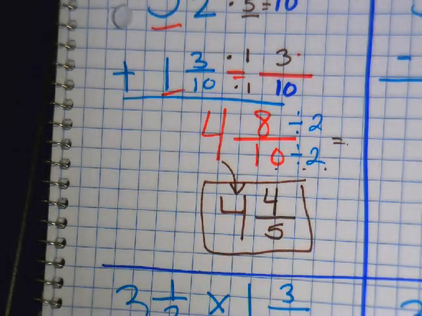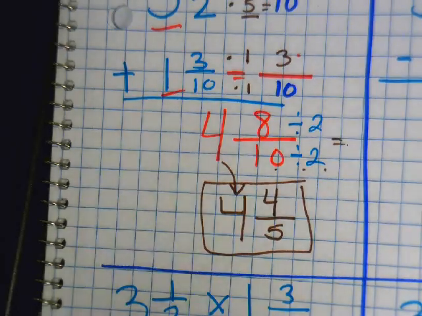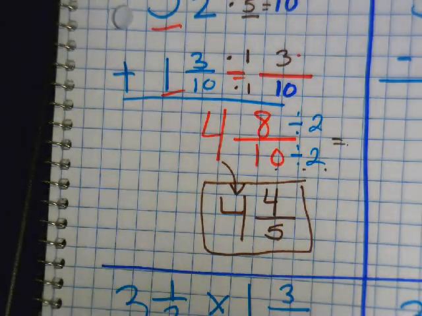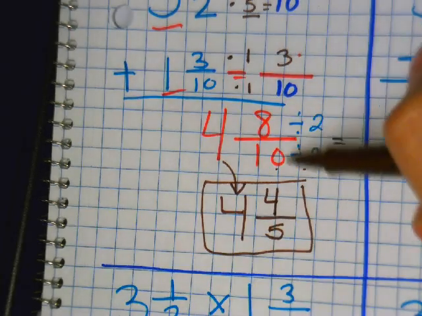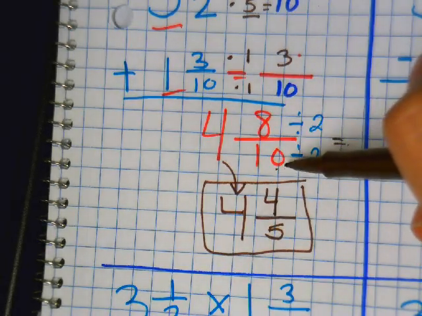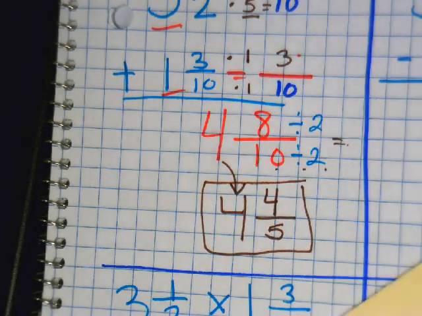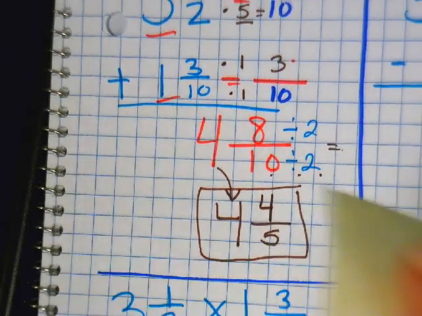So, how do you know when to simplify and when not to simplify? So, number one, you look at both numbers. Here, I'll give you a little clue.